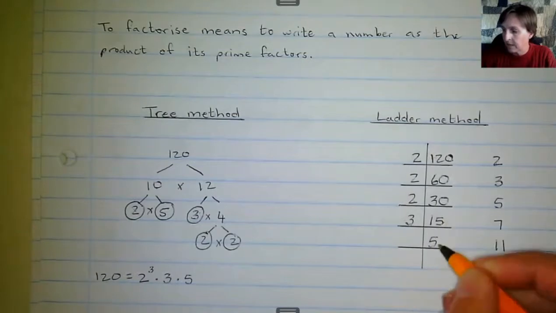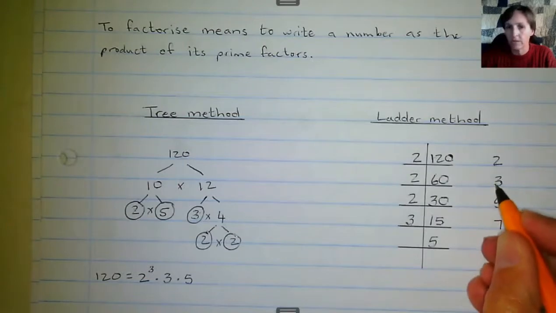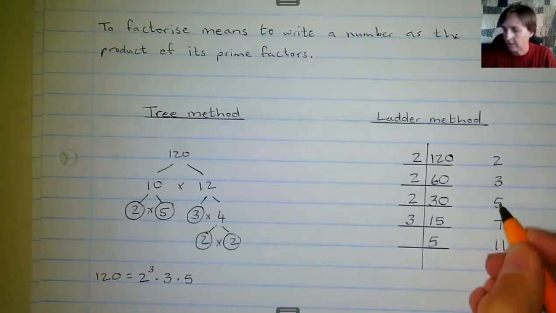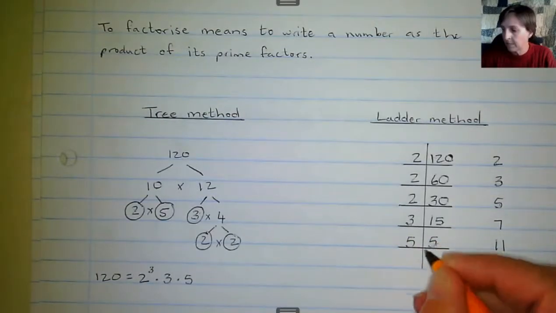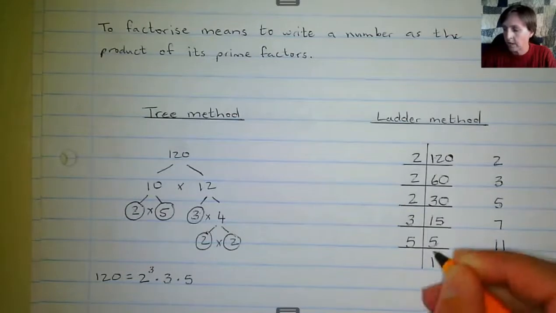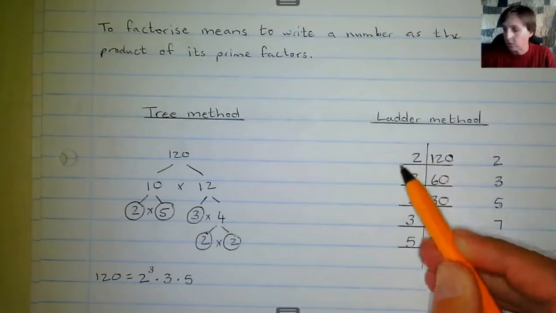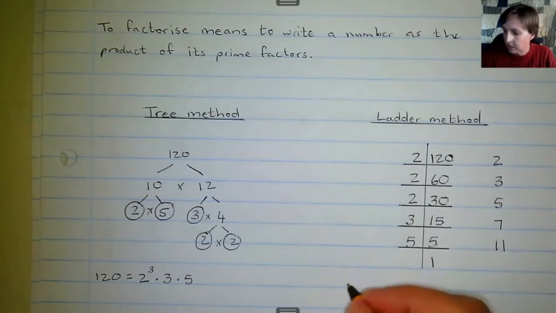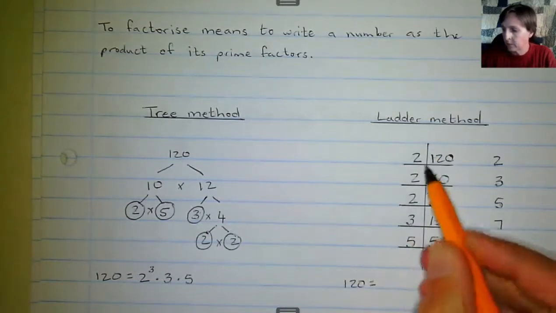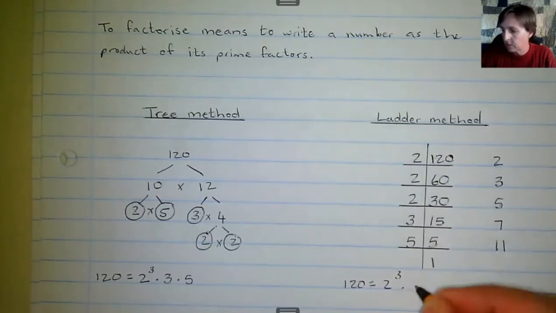Can I say 5 divided by 2? No, I can't. Can I say 5 divided by 3? No, I can't. Can I say 5 divided by 5? Yes, I can. So I write a 5 on the left-hand side of my ladder. 5 divided by 5 is 1. When I reach 1, I've reached the bottom of my ladder and I stop. Now I have all my prime factors listed in order on the left-hand side of my ladder. So 120 equals 2 to the power of 3 times 3 times 5.